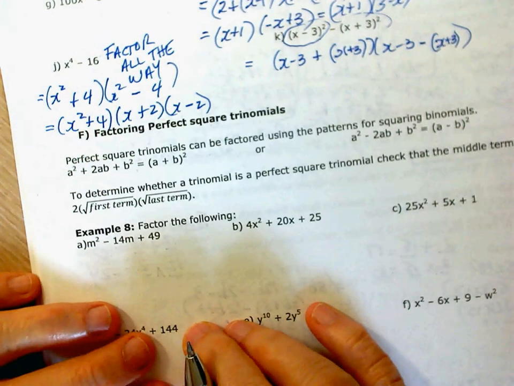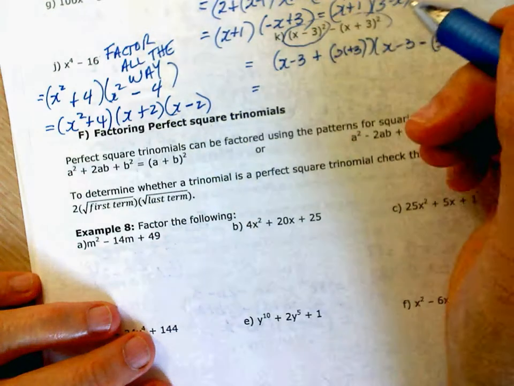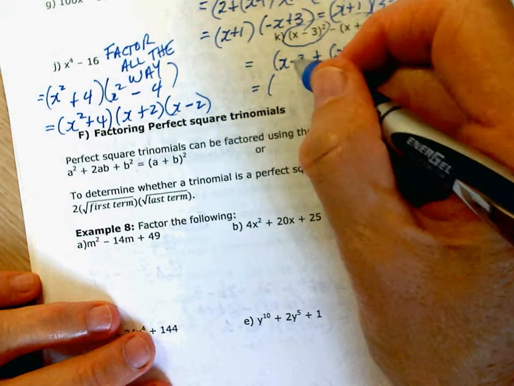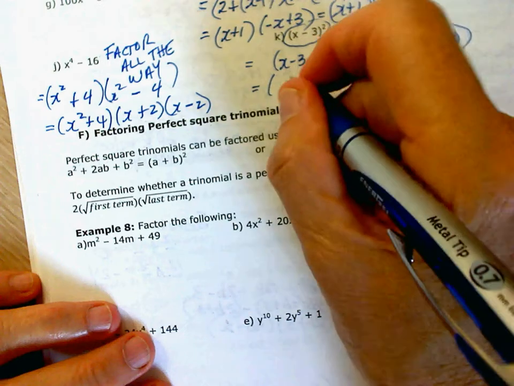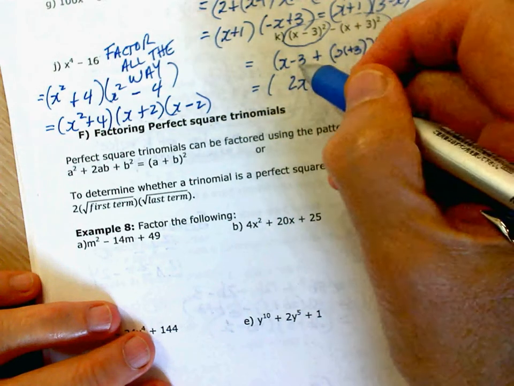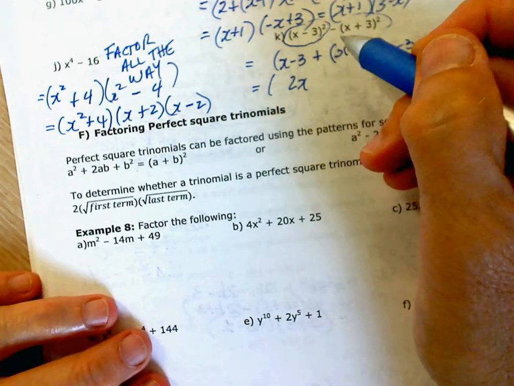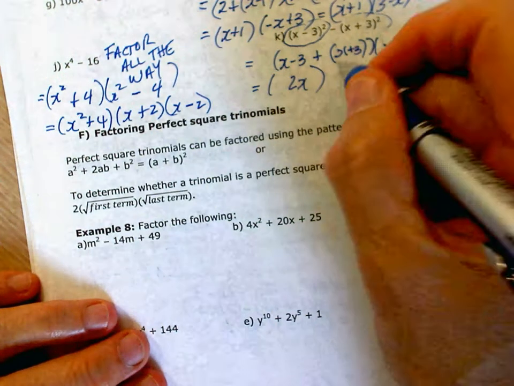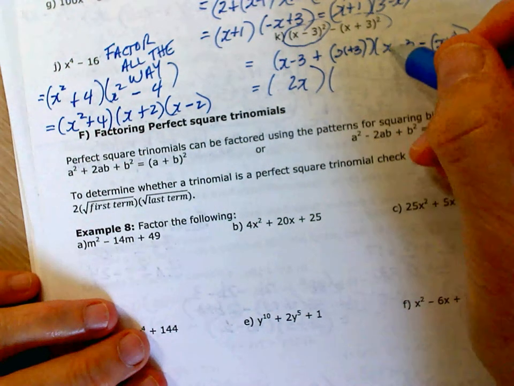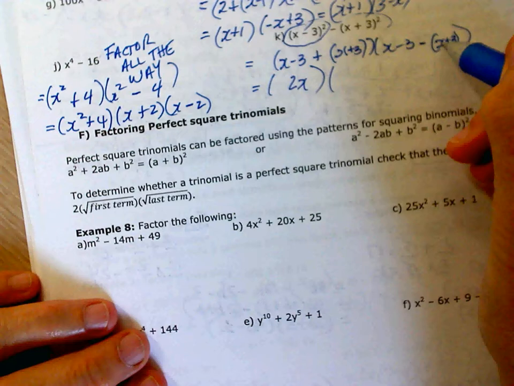So let's just distribute. Here we're going to have x plus x is 2x. Minus 3 plus 3, that's 0. So that's that. Here we're going to have x minus x. Wow, that's 0.